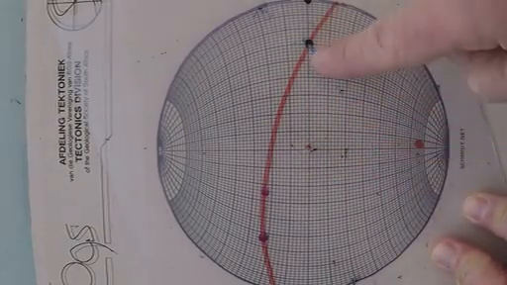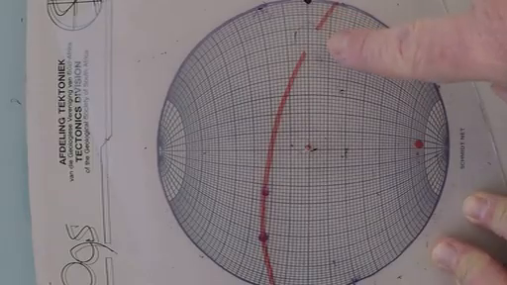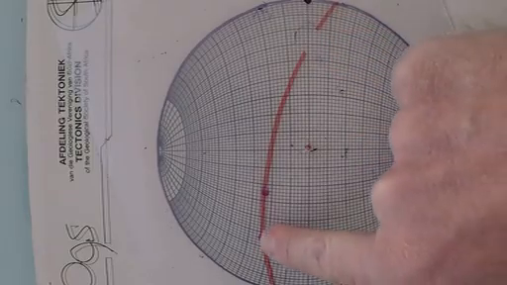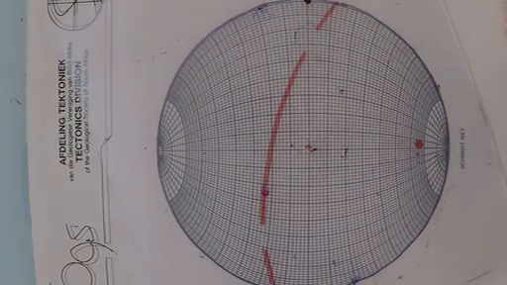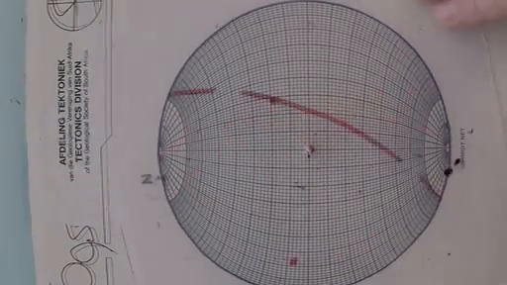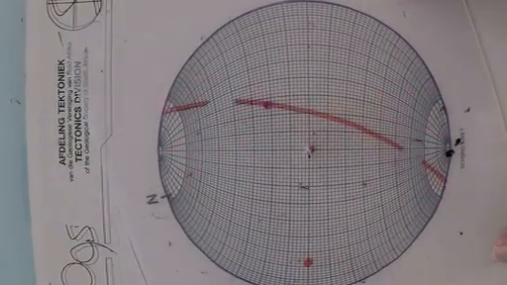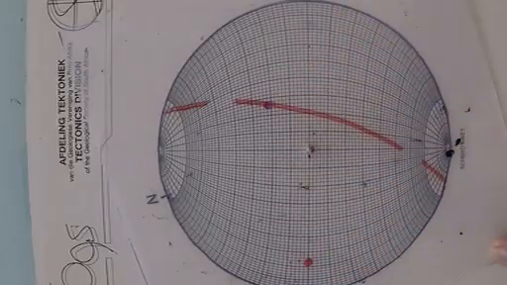Now you can remove this, you can remove that, because that has been brought to horizontal. We're not going to worry about that anymore. Okay? And of course that is the new position of this striation. The next thing that we want to do is we need to now bring this pole back to the vertical, to make sure that the plane will be horizontal.